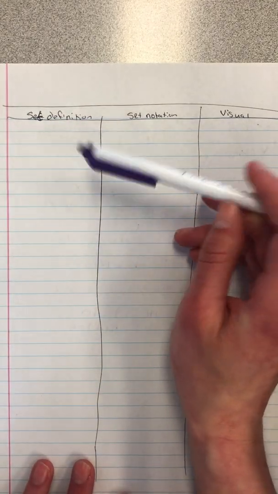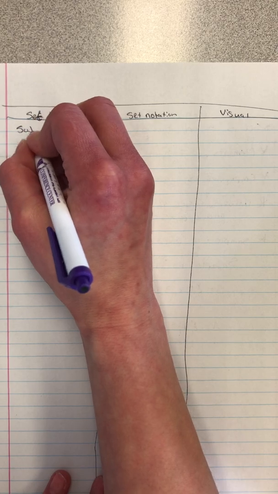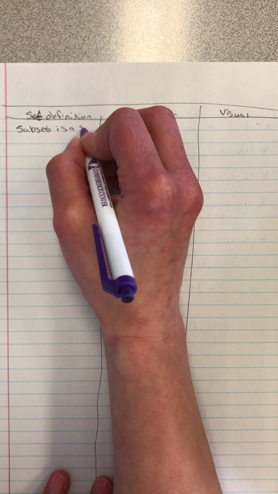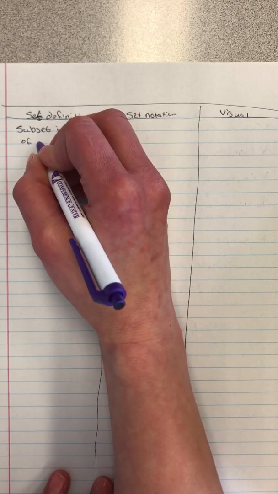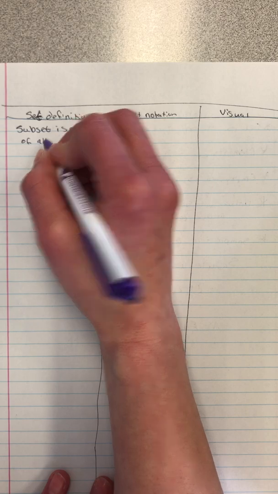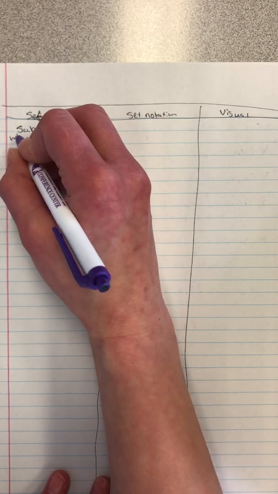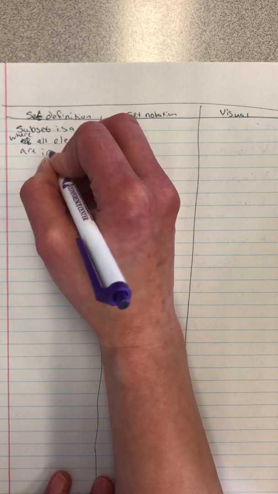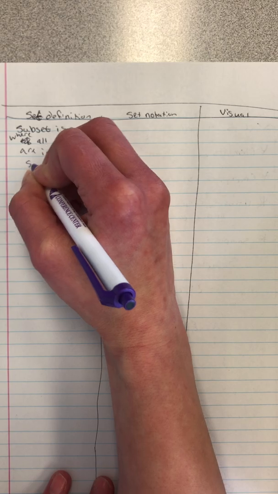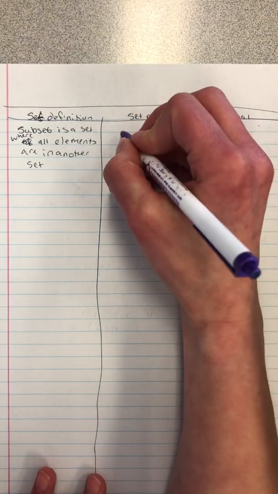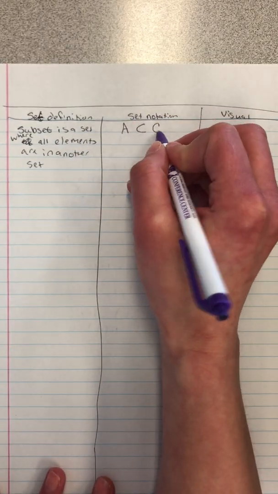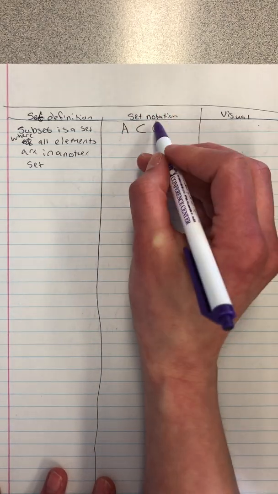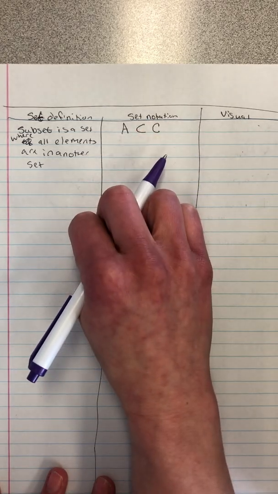So I'm going to start off with one definition. It's going to be called a subset. A subset is a set where all elements are in another set. An example is if I put A subset C, all of the elements of A have to be within C. This is the subset notation. The sideways U is the subset notation.